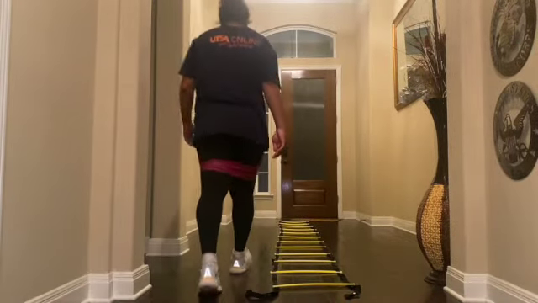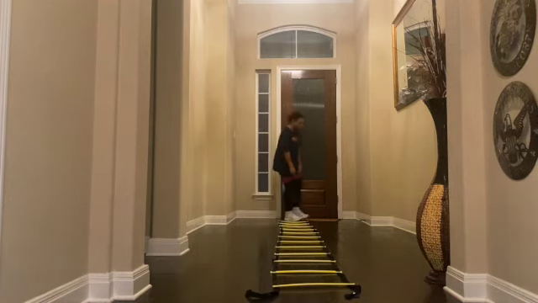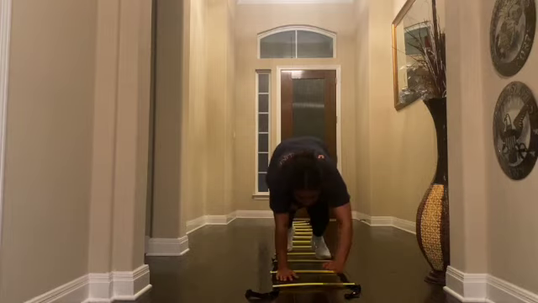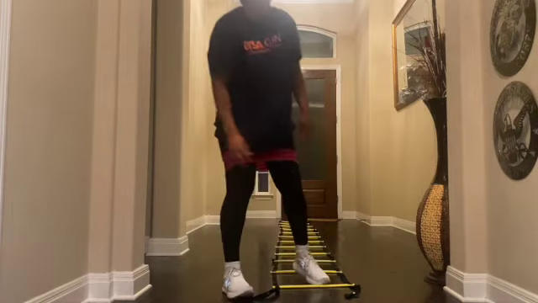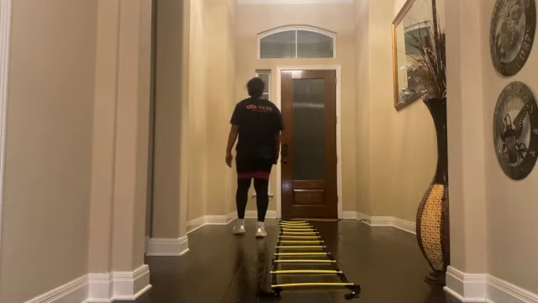So I came close to show you where the band is supposed to be, and I'm making sure it's straight because before it was a little bit curled up and I don't want it to snap up on me. I want it to stay in the spot that I placed it in. I am crawling through. I'm making sure my hand goes through every square and my foot goes through every square.